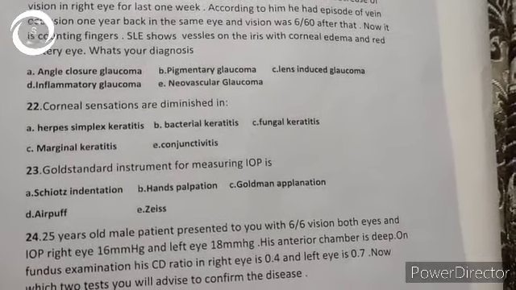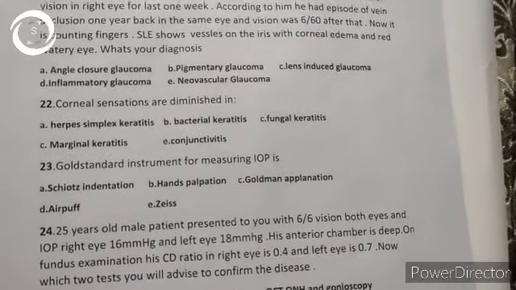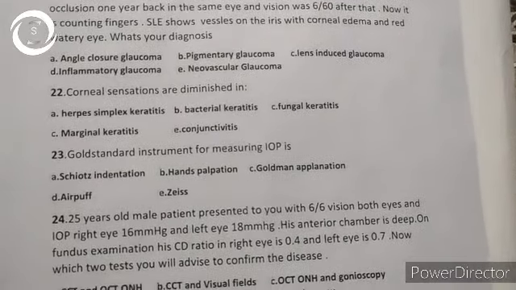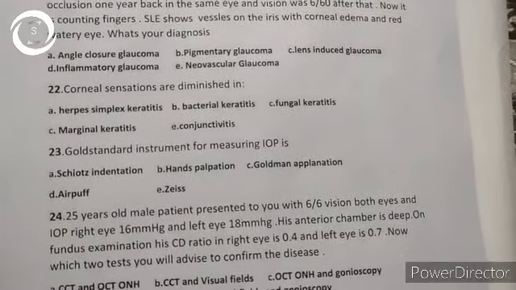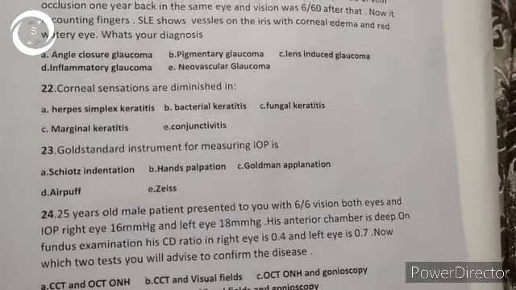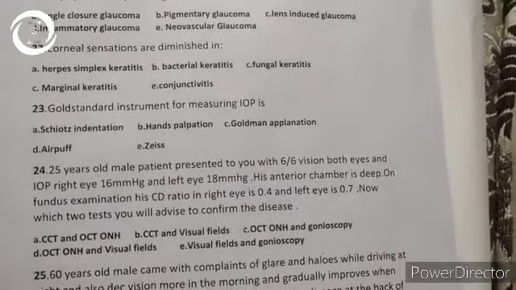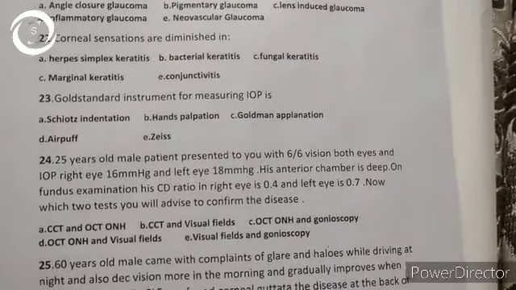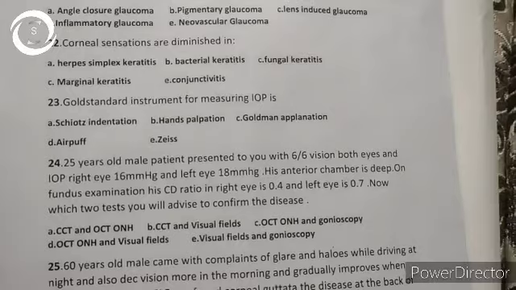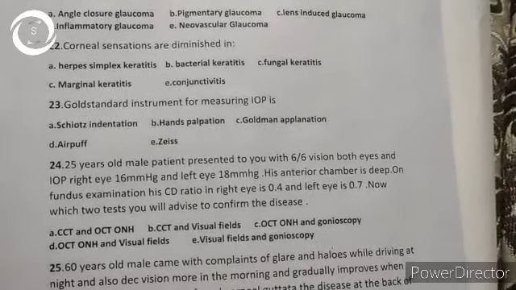Now question number 22. Corneal sensations are diminished in which of the following conditions? In conjunctivitis we have good corneal sensation, in fungal keratitis we have sensation, in marginal keratitis and bacterial keratitis we have sensation. So in viral herpes simplex keratitis there is corneal anesthesia. Now 23. The gold standard instrument for measuring intraocular pressure is Goldmann. You can remember it: gold standard, Goldmann.